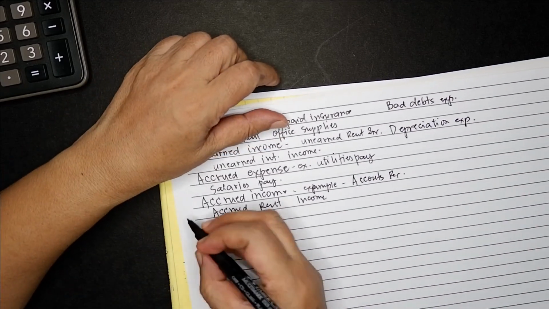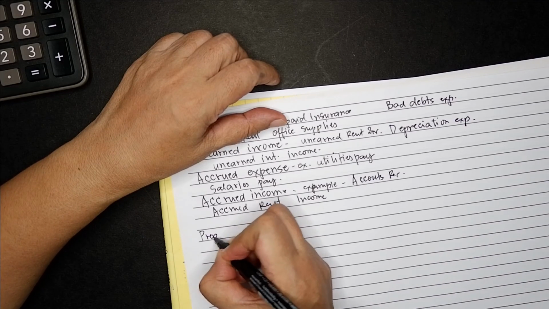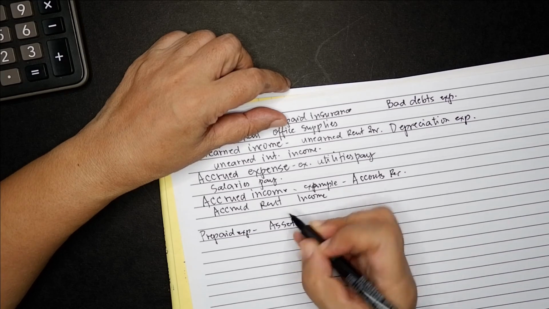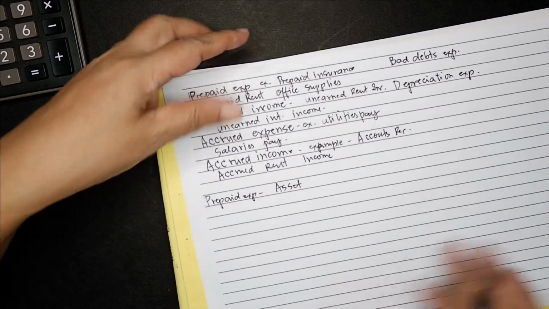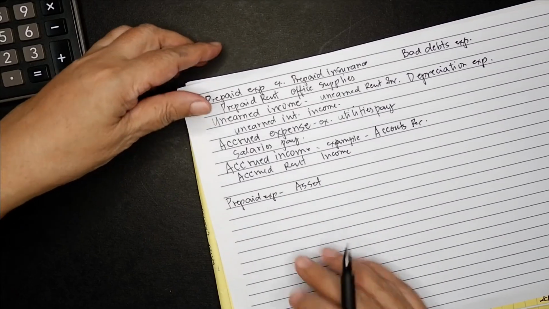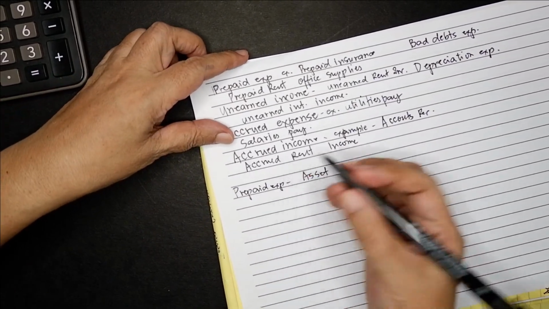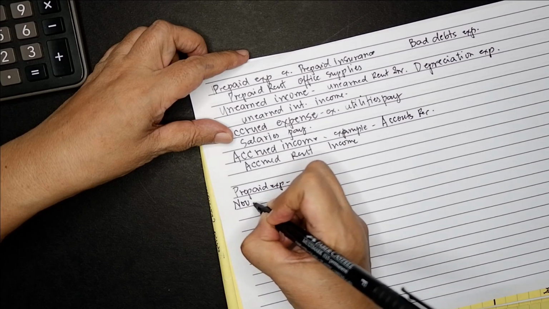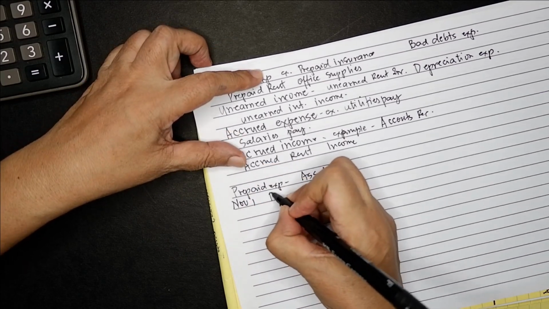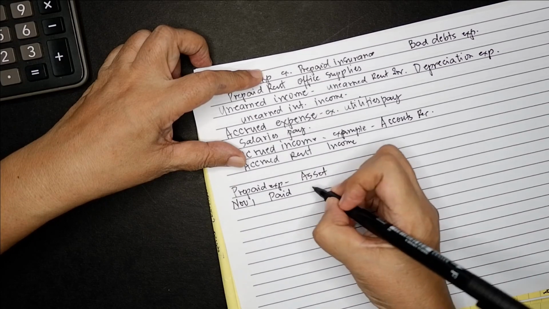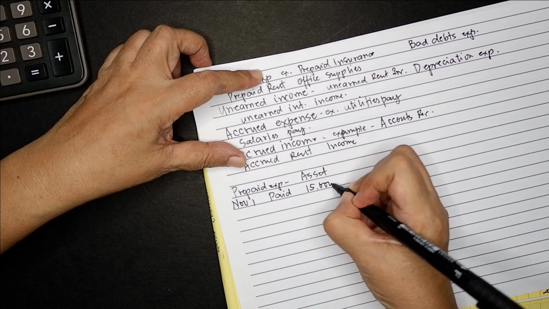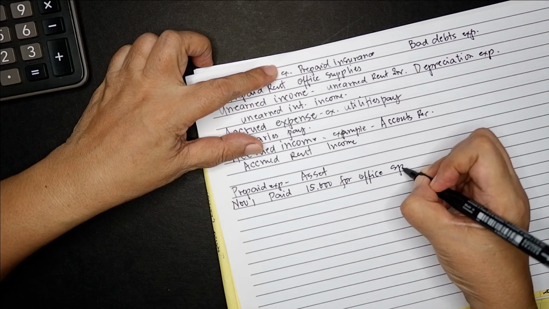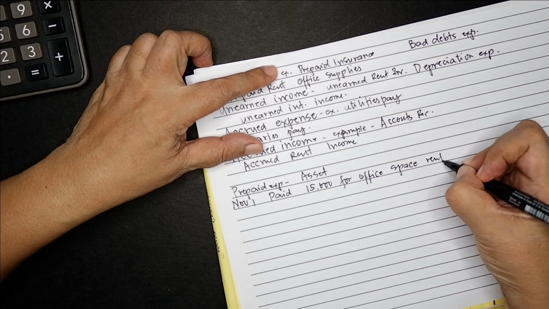Again, prepaid expense is an asset. Okay, let us have an illustrative problem or situation. Say, on November 1, paid 15,000 for office space rental.